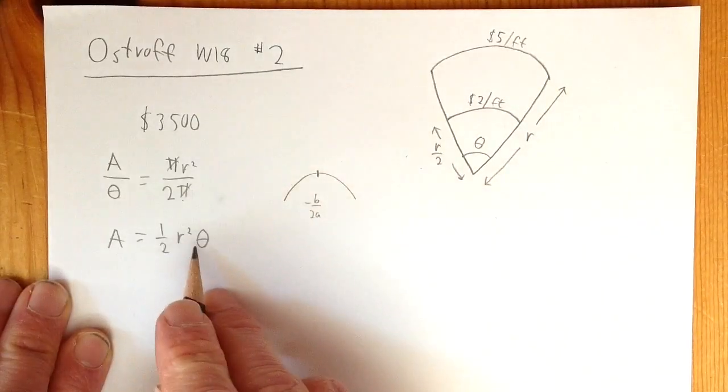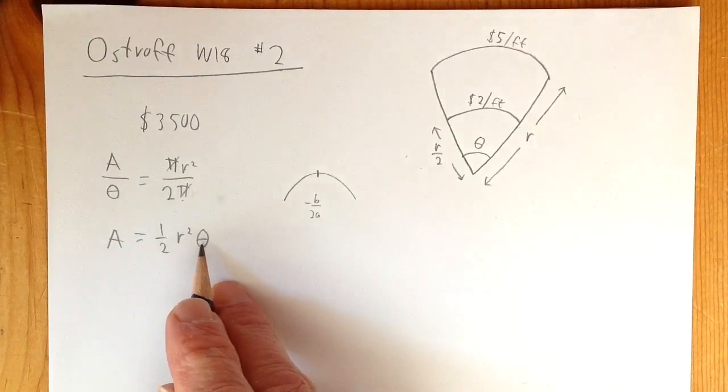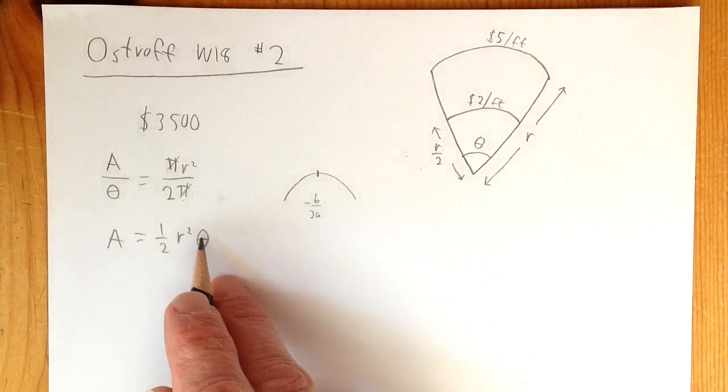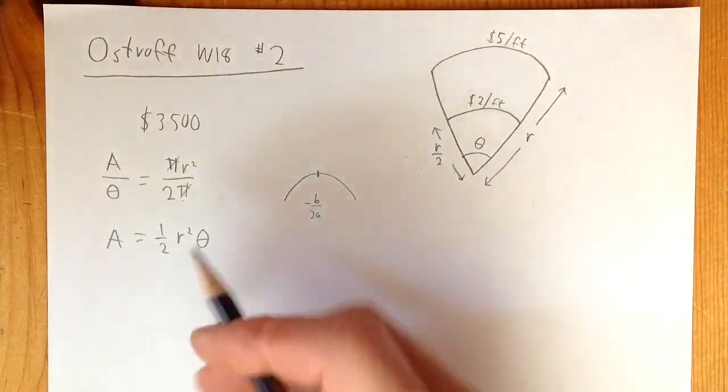The problem is this is not a parabola right now. We have r squared changing and theta changing, so we need to get rid of one of those. Doesn't really matter which one. If we know one, we can figure out the other one, but we want to get rid of one of them. Probably the best thing to do is get rid of theta, so we got to use some other equations to get rid of theta. So we just have r's to make it look like a parabola.